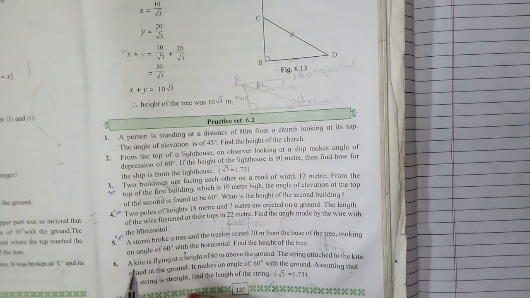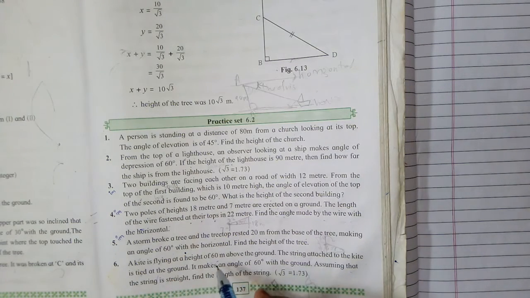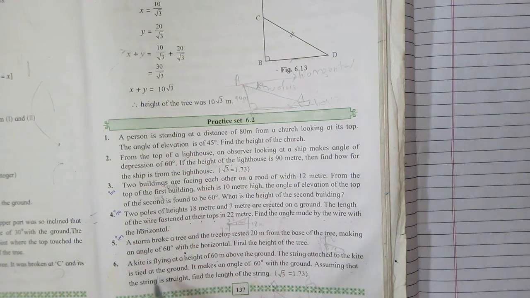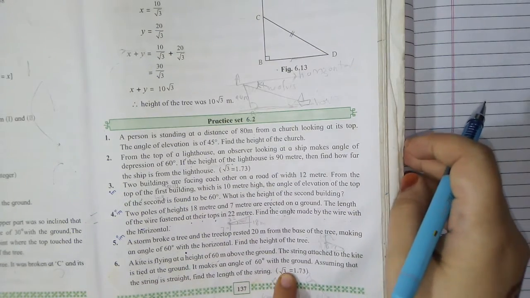Okay, now the last question from this practice set. This is question number 6. In question number 6, it is given that a kite is flying at a height of 60 meter above the ground, and the string attached to the kite is tied at the ground and makes an angle of 60 degrees with the ground. Assuming that the string is straight, find the length of the string, and the value of root 3 is given as 1.73.